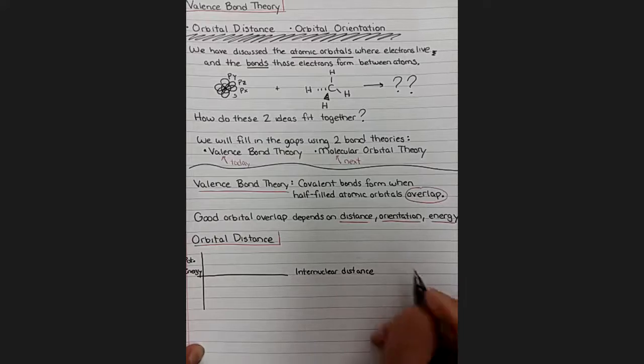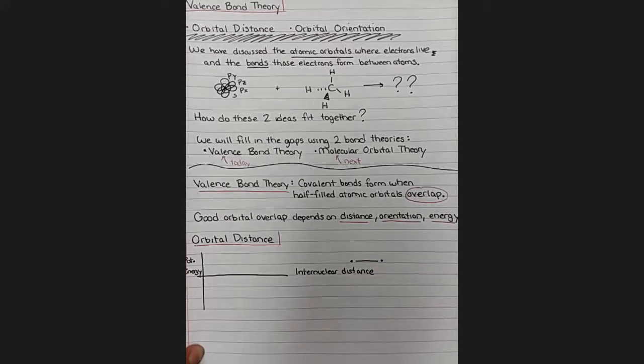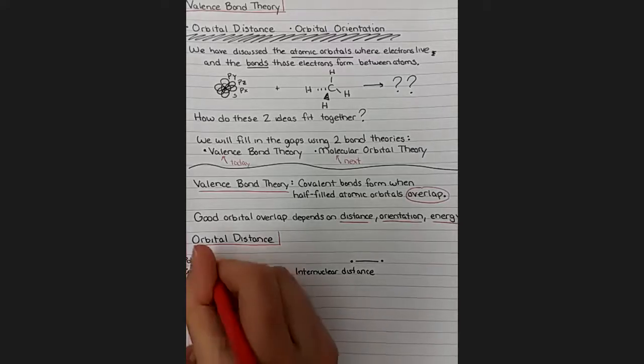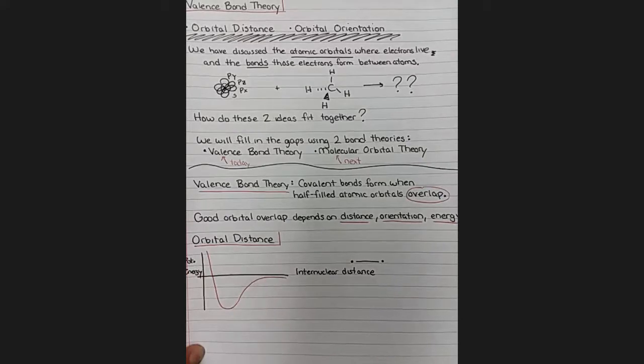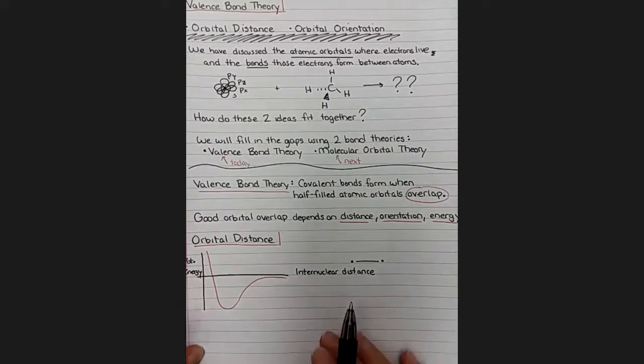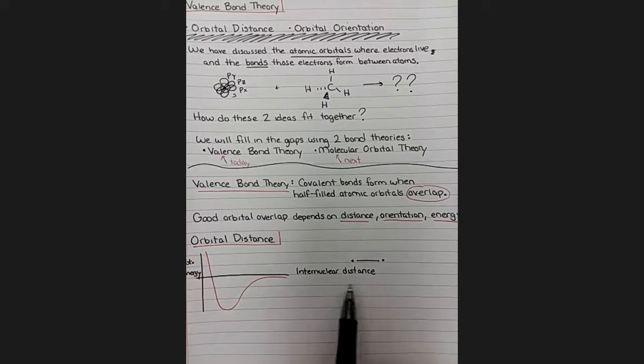Remember, the internuclear distance is the distance between two nuclei. And we separated it into three regions based on how far or near the distance between the two nuclei or the two orbitals might be.